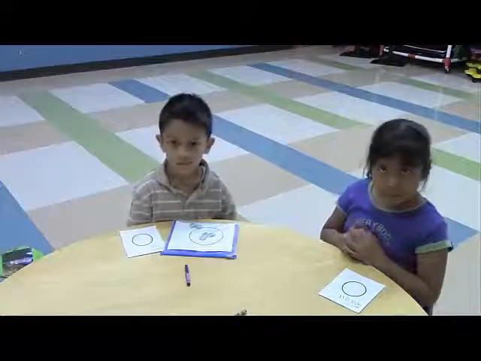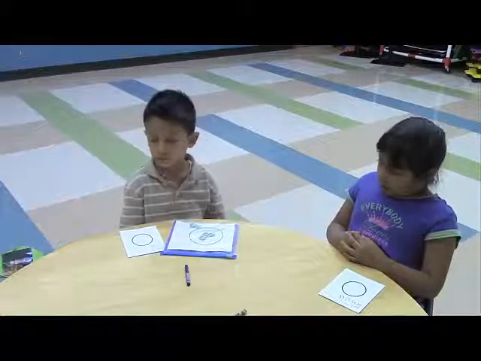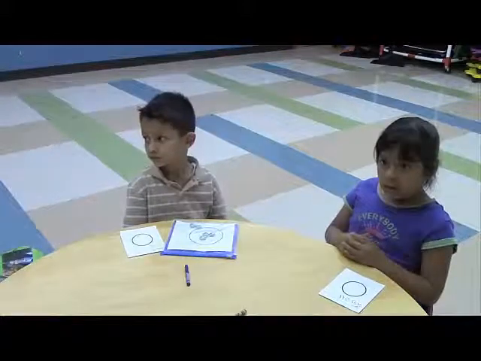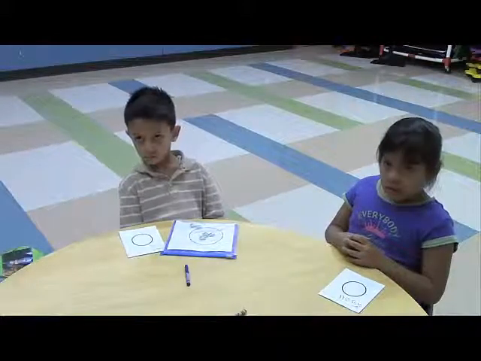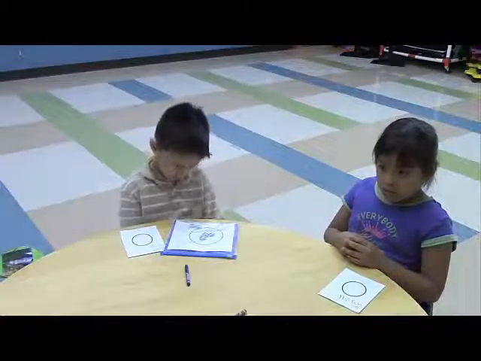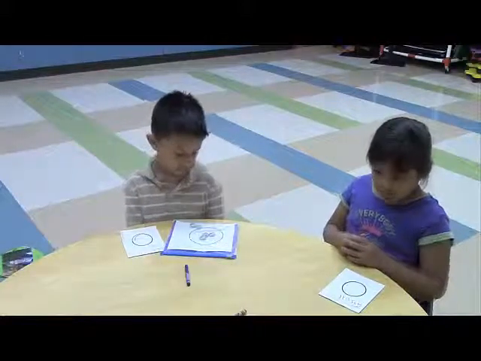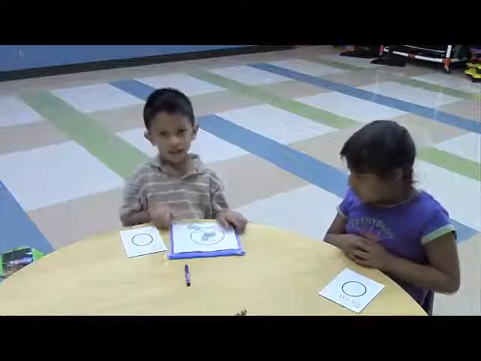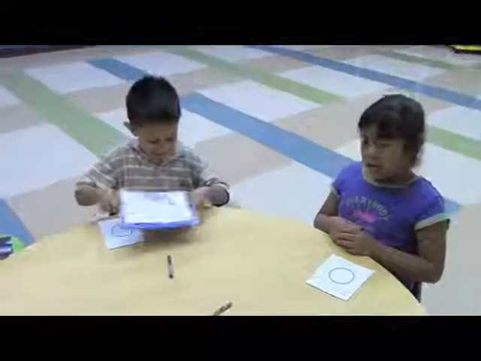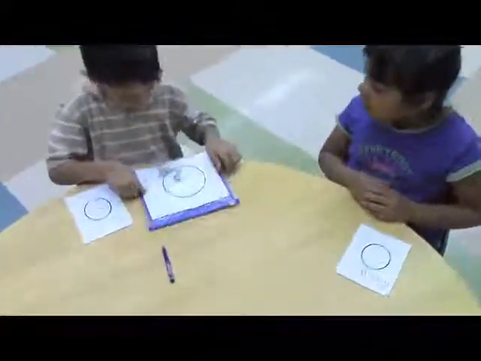Now we will work with a bag that has a cardboard inside and a circle, and this bag has 5 marbles. Josue will shake the bag. Shake, Josue, shake. 1, 2, 3. Okay, put it on the table.